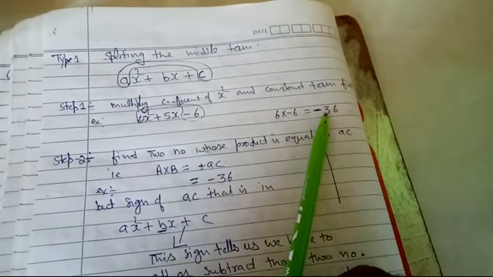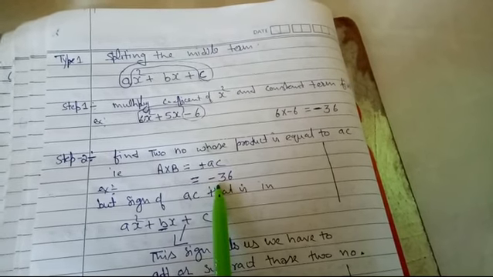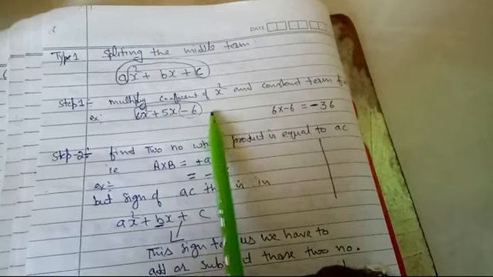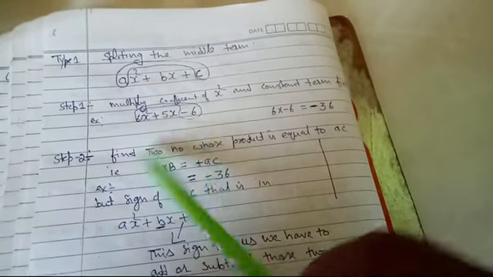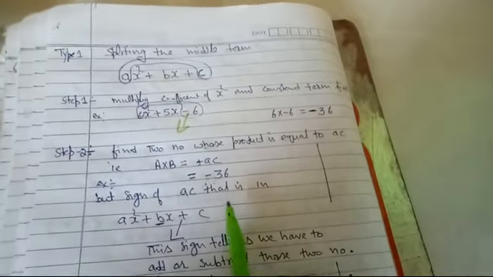When we find that number, we have to find two numbers whose product is equal to AC. AC means this. So the product of the two numbers is coming like here, minus 36. After that we have to see the sign of AC. What sign are we getting here in this question? Minus. So this sign tells us what we have to do.